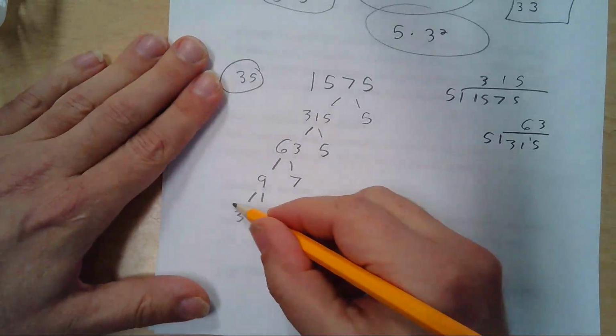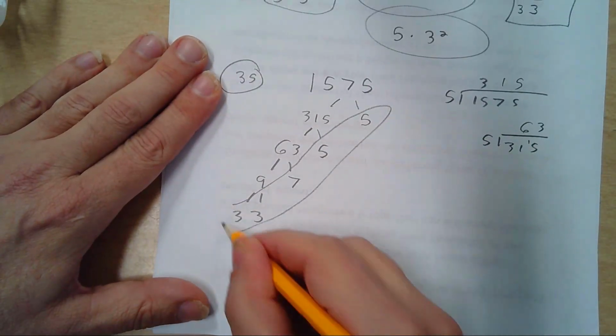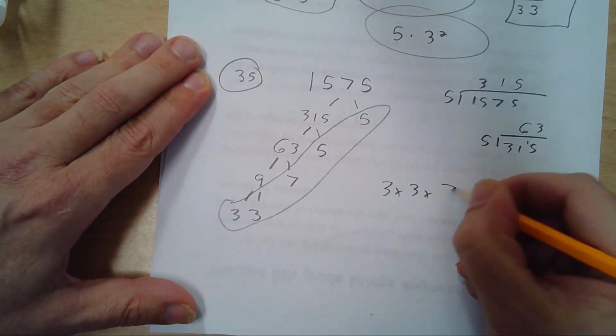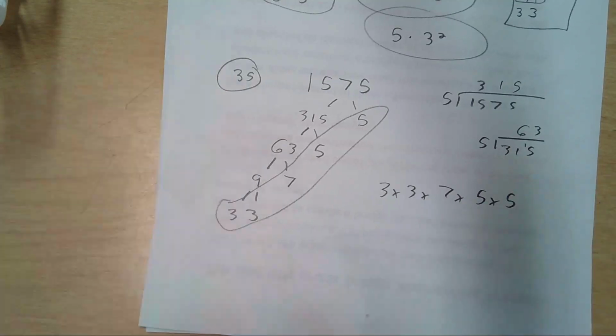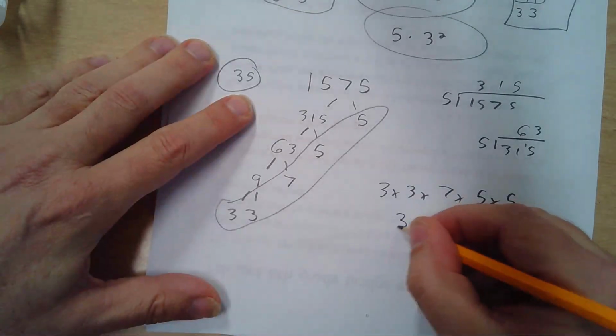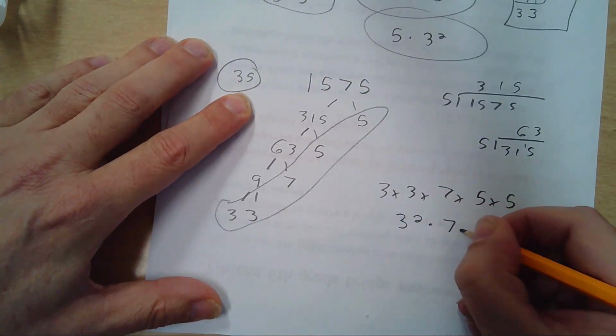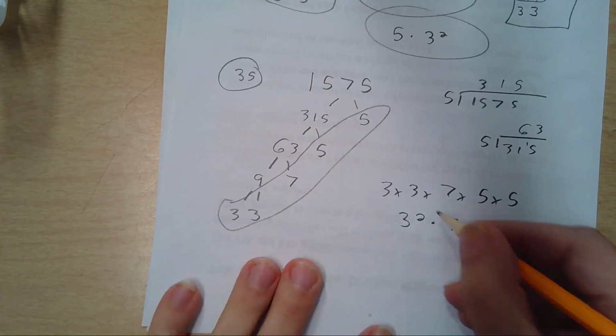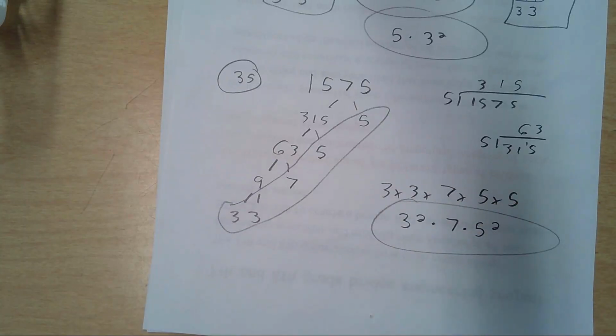So when it's all said and done here, there's my tree. It's basically this. And if I wrote it out in exponential form, 3 squared times 7 times 5 squared. And that is my answer there. Again, however the order is, however you want to do it. Okay.